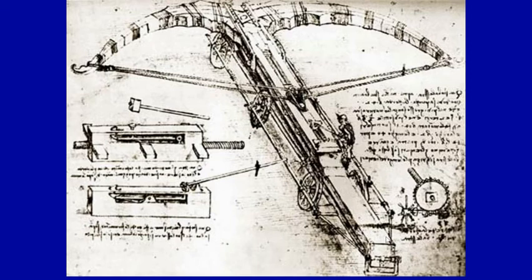And the upshot of it all was that with the materials that he had available to him, he could not have made this giant crossbow because it would have snapped under the pressure. They didn't have the proper technology at the time to make this giant bow that would not break as the ropes pulled it back. So he was thinking ahead of his time.